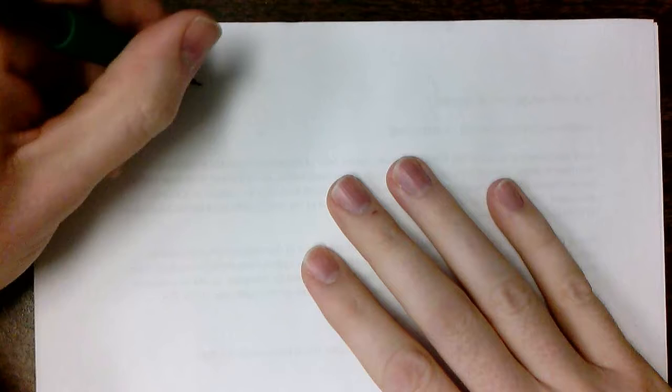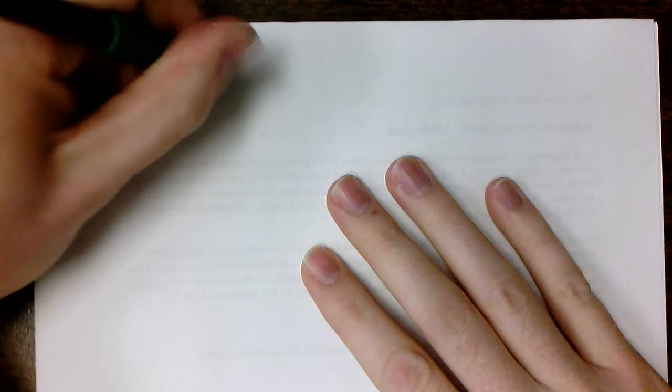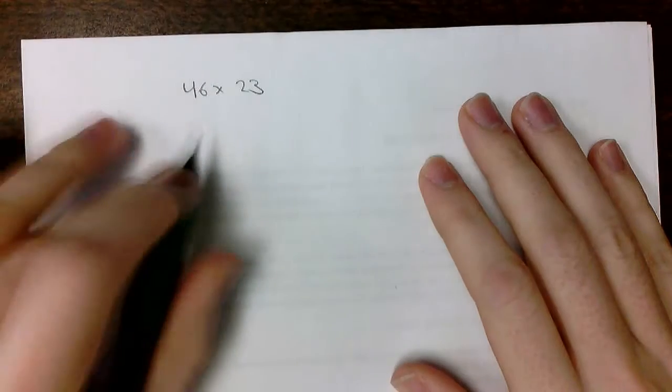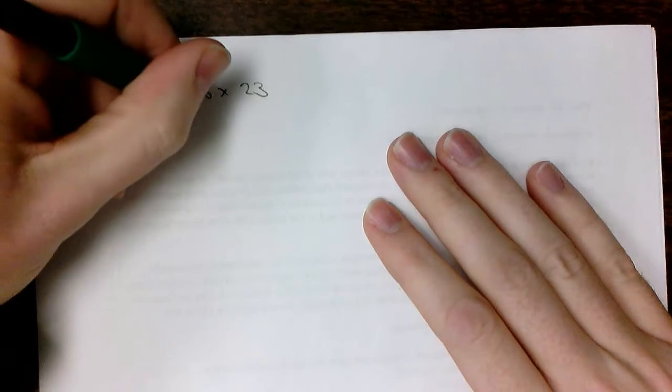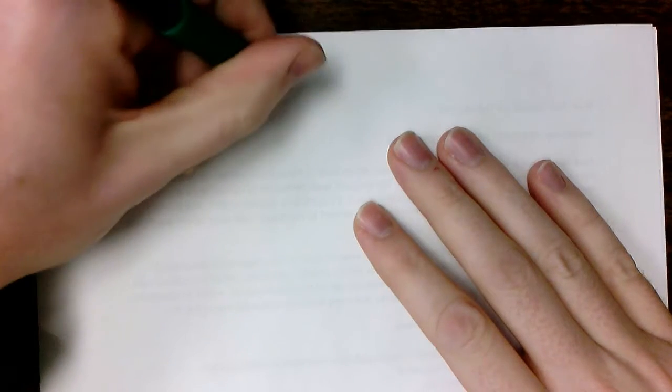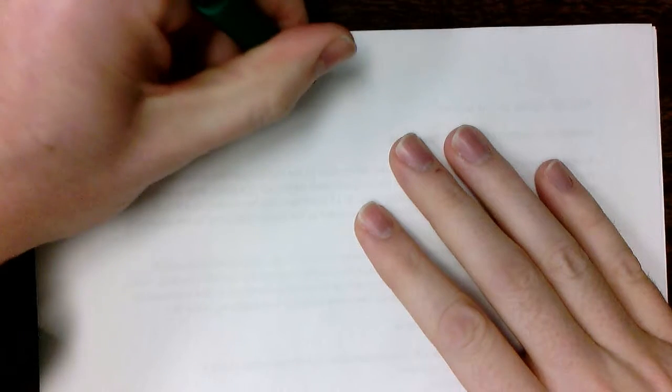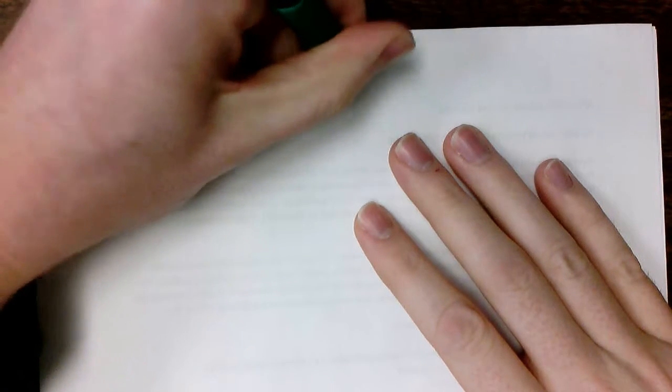Alright, so let's start off with a relatively simple one. Let's say we're trying to multiply 46 times 23, something like that. How I would go about doing this, if I were trying to do this in my head, is I'd start off, I'd look at the tens place. So we do 40 times 20.